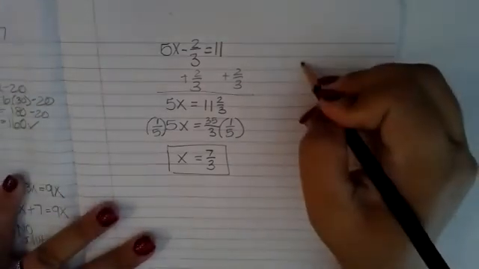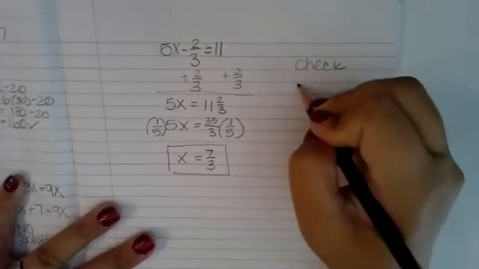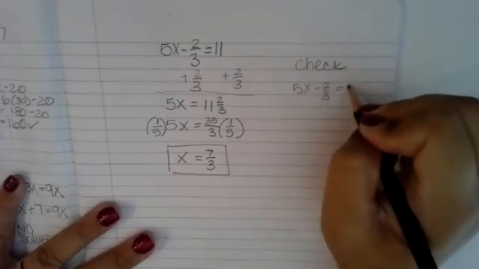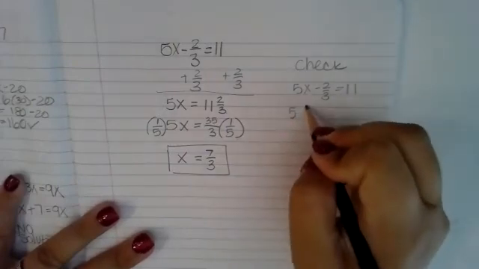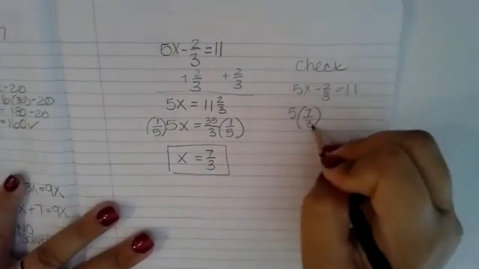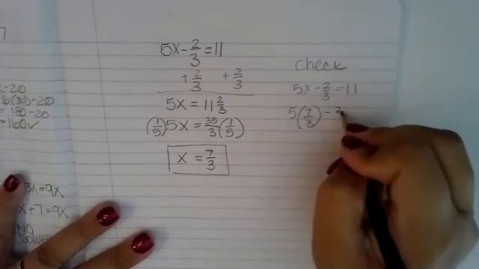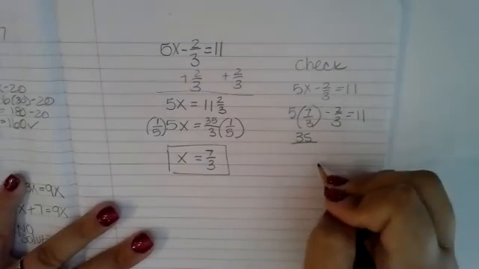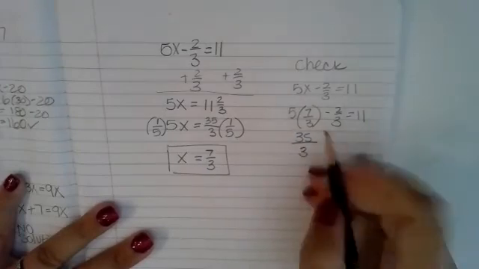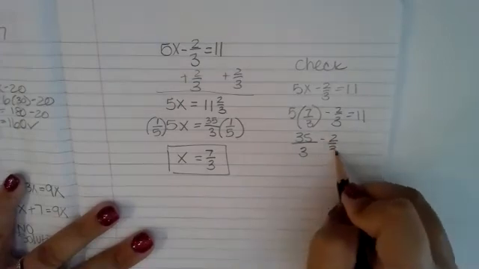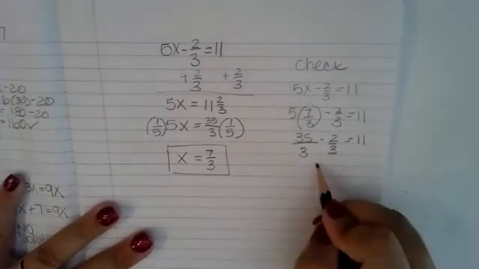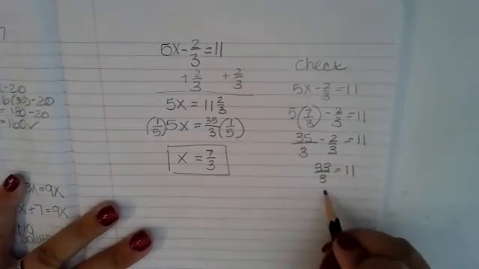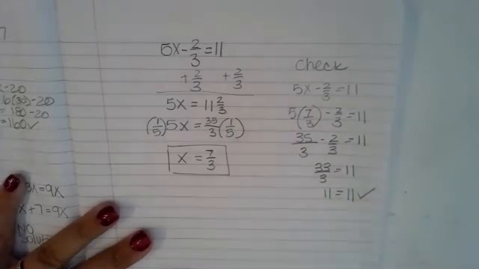So let's say I'm going to do my check over here, and I have 5x minus 2 thirds equals 11. I have 5 times 7 thirds minus 2 thirds equals 11. 35 thirds minus 2 thirds equals 11. This works out to be 33 thirds equals 11. So 11 is equal to 11. Great.